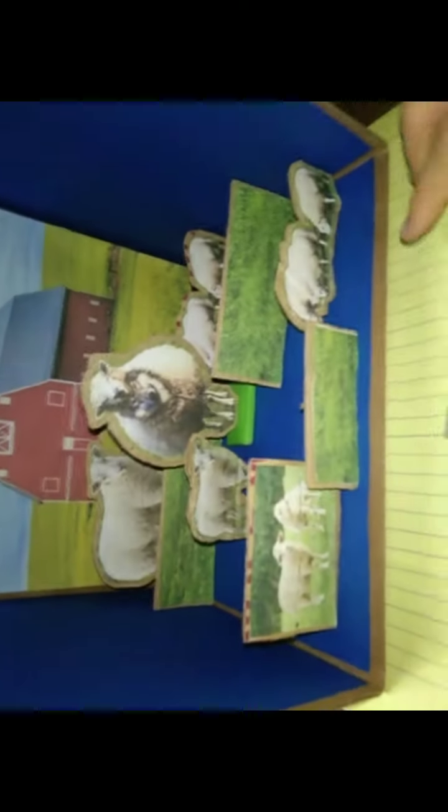That is where the barn is located, and make sure that the main character, which is the wolf, is in the center of the diorama. And you can see that these blockings, the sheep, are placed with their faces toward him.